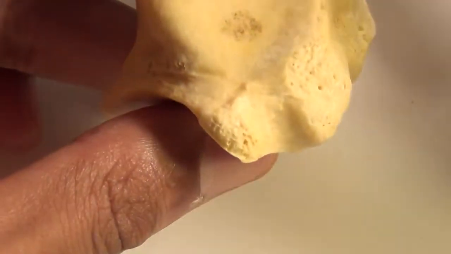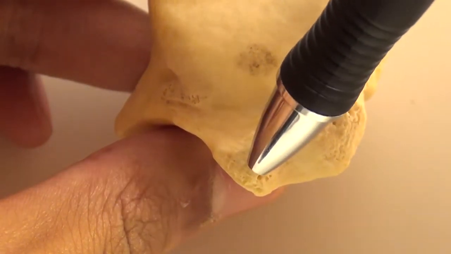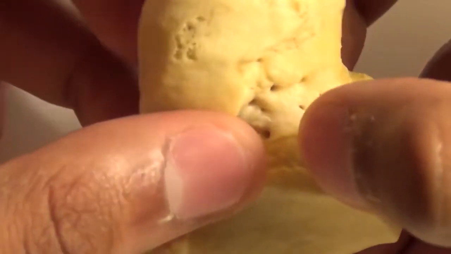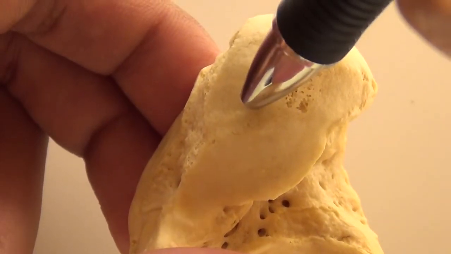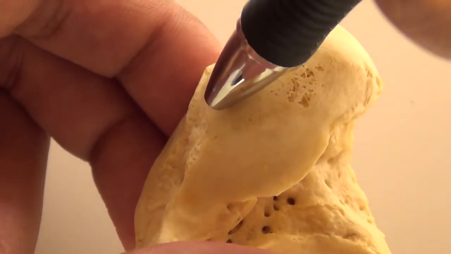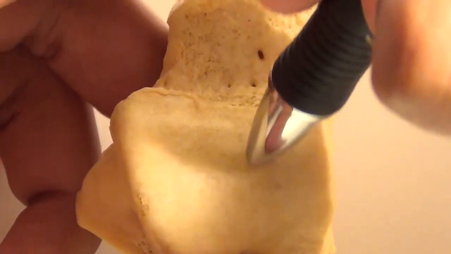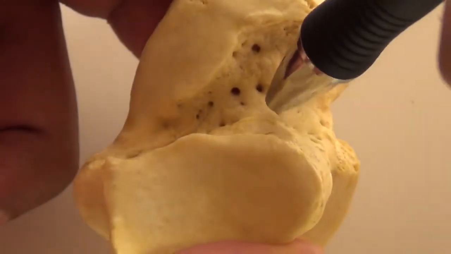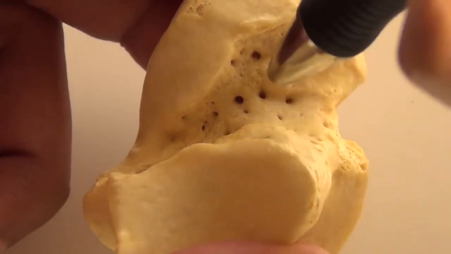Number three, be able to distinguish between an os trigonum and a Stieda process and know their relationship to the lateral tubercle. Number four, know that at the inferior surface of the head of the talus, there is an articular facet for the spring ligament that is located medially. Number five, know that the neck of the talus is angulated about 10 to 20 degrees medially from the longitudinal axis of the body, and that the neck of the talus contains many nutrient foramina, which is why a fracture to the neck often causes avascular necrosis.